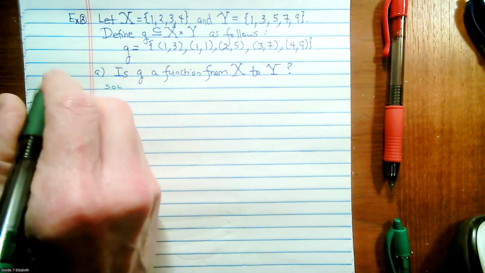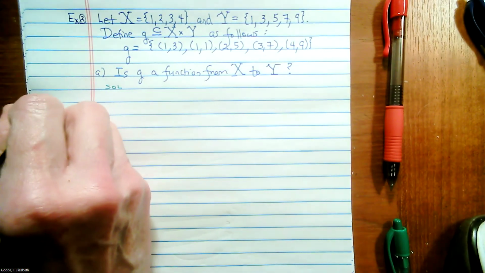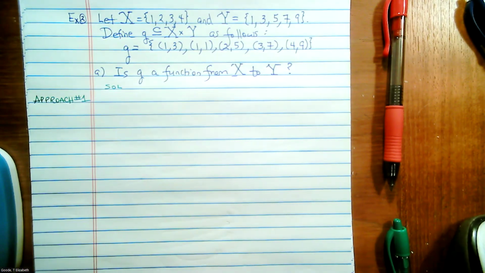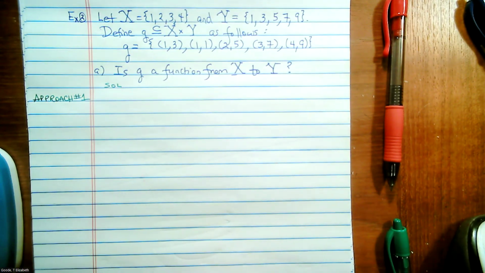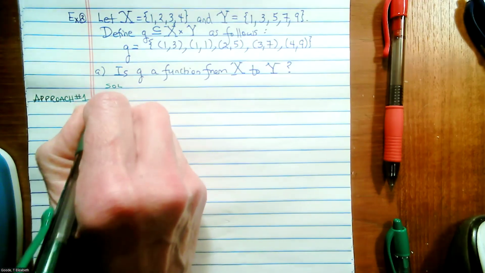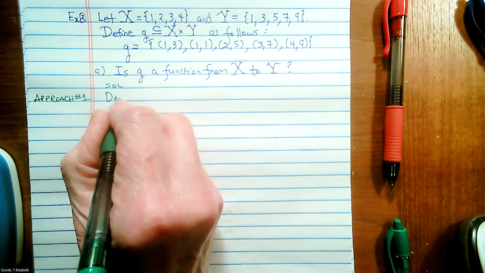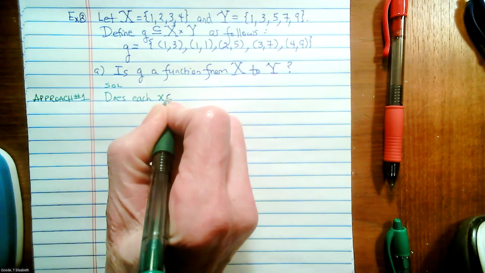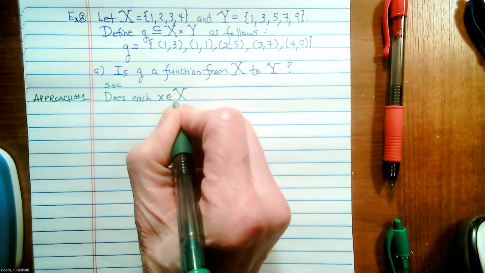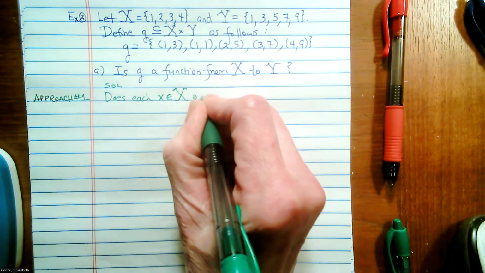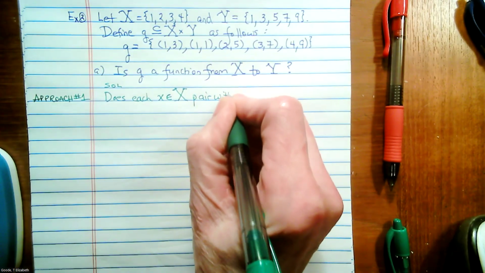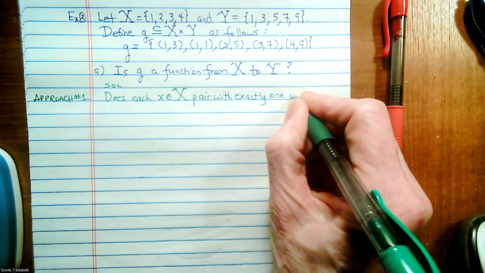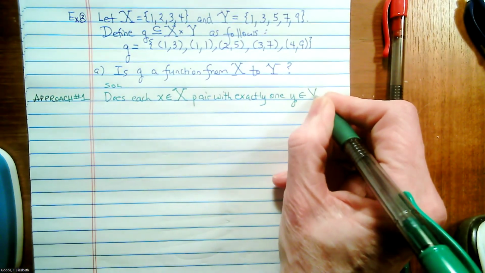Our solution can be approached again 2 ways. So let's look at this from the ordered pair approach, and then we'll look at it from the arrow diagram approach. So the question is, from the ordered pair approach, does each x, talking about little x, in set big X pair with exactly one little y in set big Y?